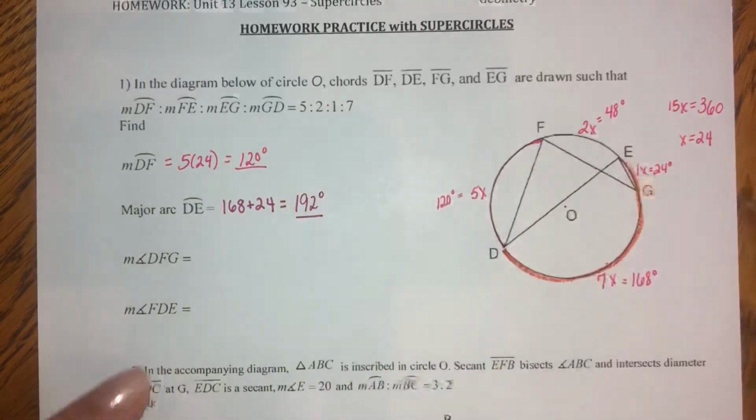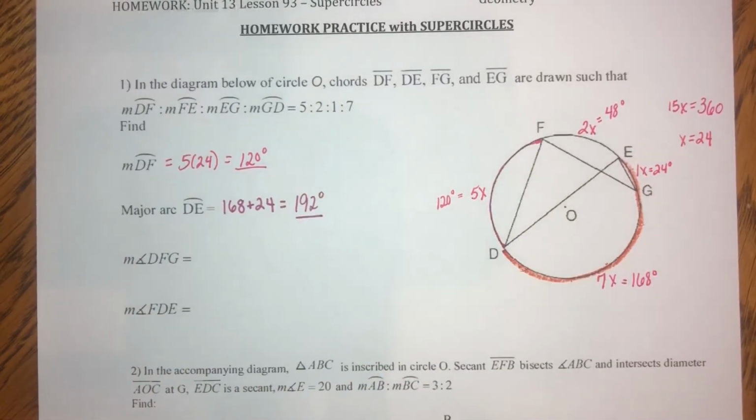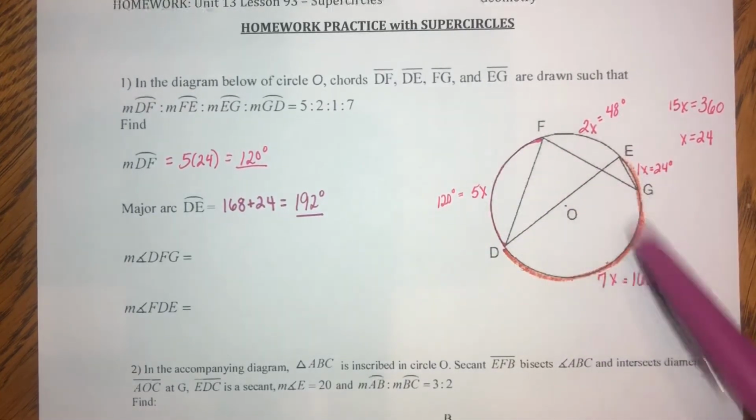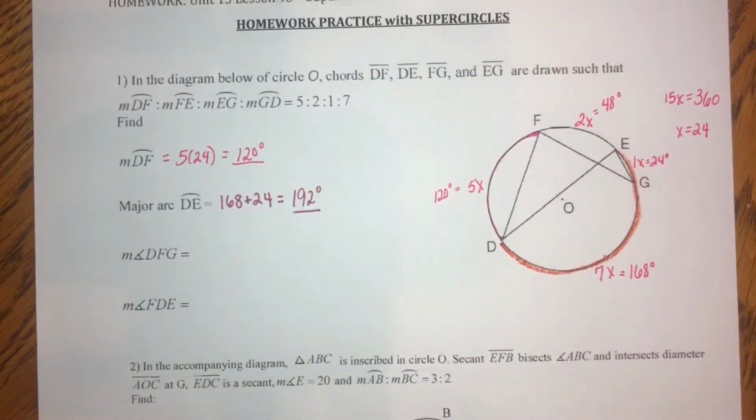So that was just a quick review to make sure you knew the difference between major and minor. Should make sense. Minor would be the smaller one. Major would be the bigger one. If you weren't sure which one was which here, you could also add the other way and then just compare. And the answer, of course, is the bigger one.